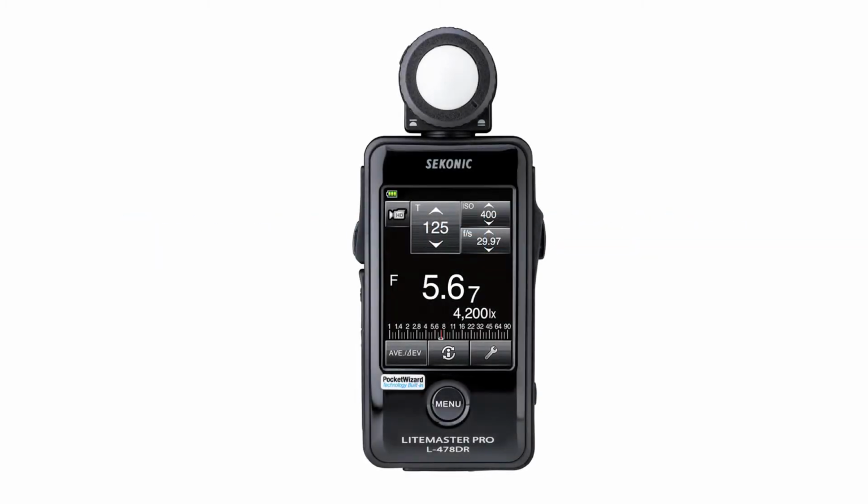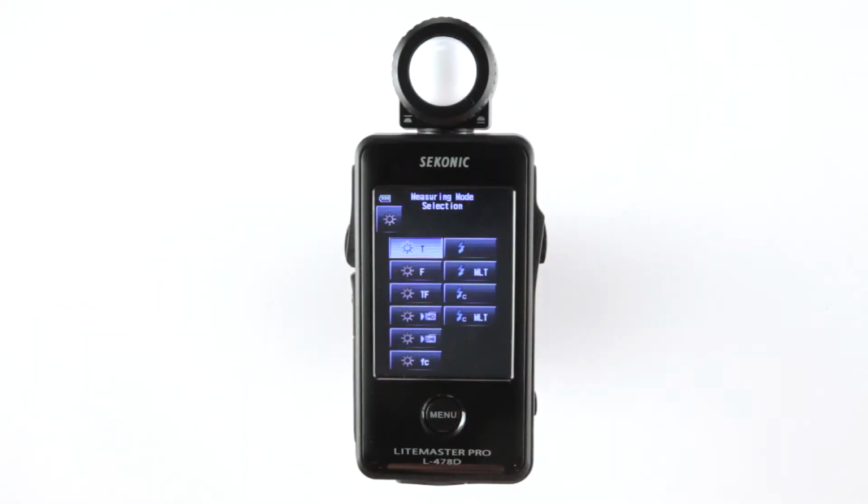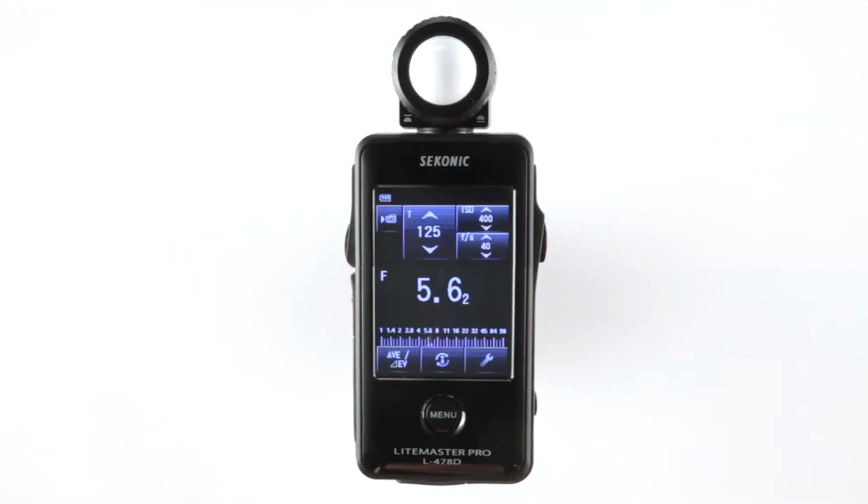In HD Cine Mode, lighting and exposures will be measured using ISO, shutter speed, and frames per second to get the correct aperture value. To select the desired measuring mode, touch the measuring mode icon on the measuring screen. Touch the HD Cine Mode icon to select HD Cine Mode.